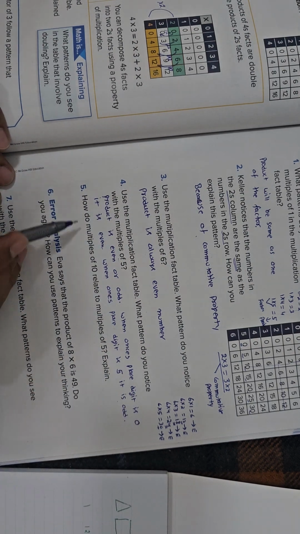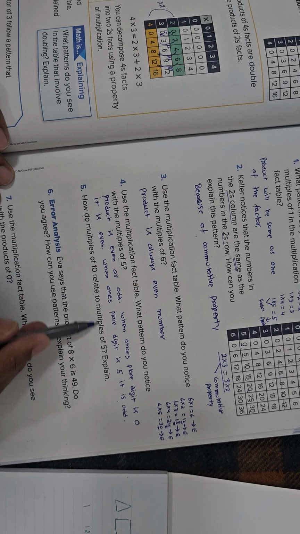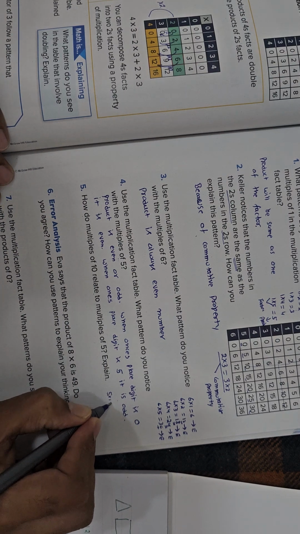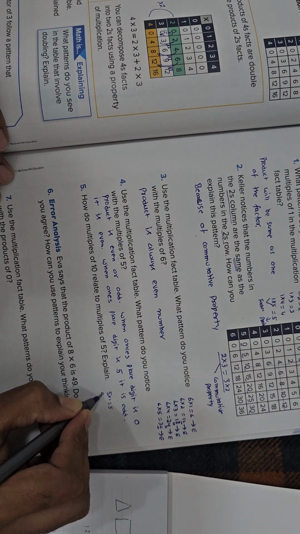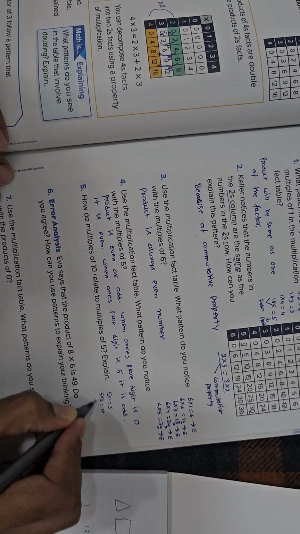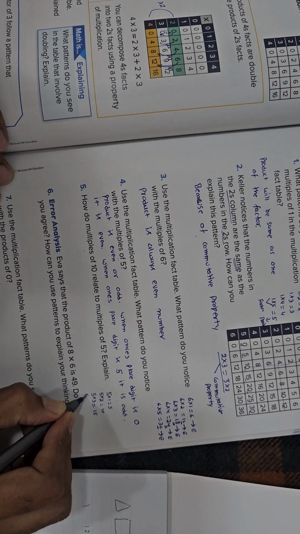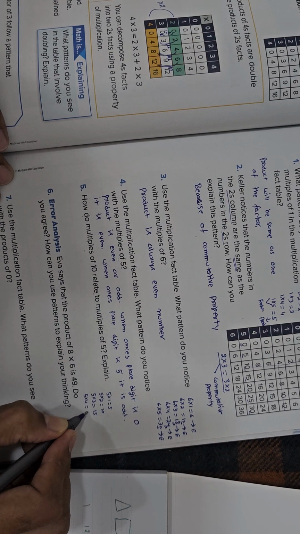Okay, next is telling how do multiples of 10 relate to the multiples of 5. So let's start here. I am writing 5 times 1 is equal to 5, 5 times 2 is equal to 10, 5 times 3 is equal to 15, 5 times 4 is equal to 20.